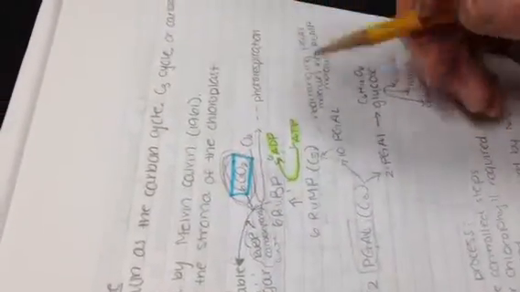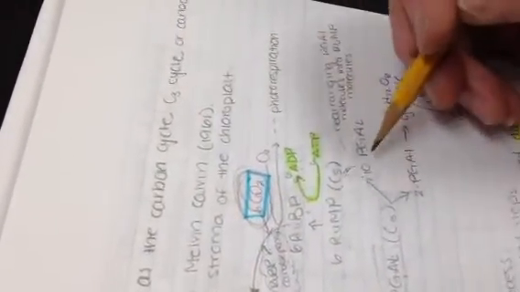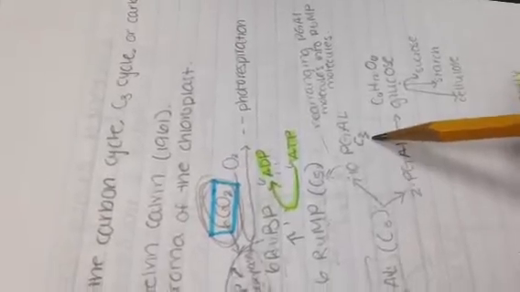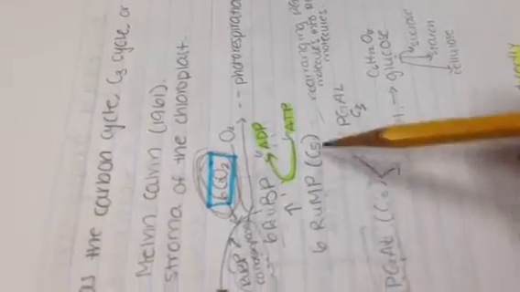How is it rearranged to 6 RuMPs? Well, that's because there are steps here that I'm leaving out. You don't have to worry about that. But just from a carbon atom point of view, since PGAL is a 3-carbon compound, think about it: 10 times 3 is 30, and 6 times 5 is 30. So you have the carbon atoms to do that. It's just a matter of molecularly rearranging them.